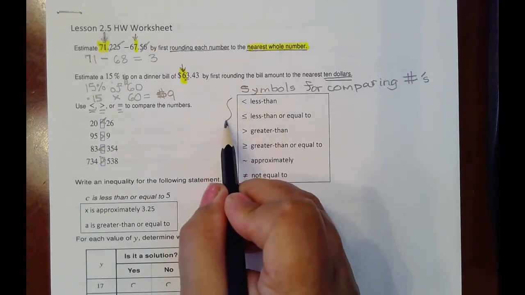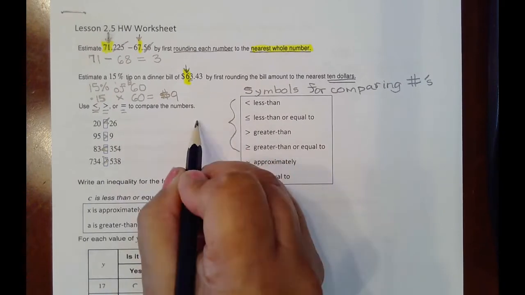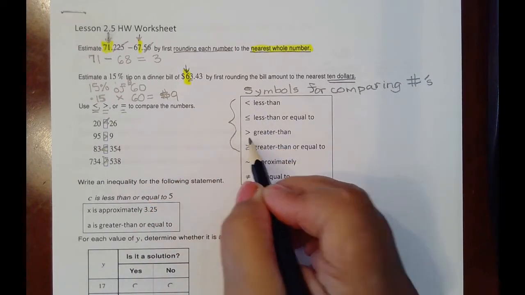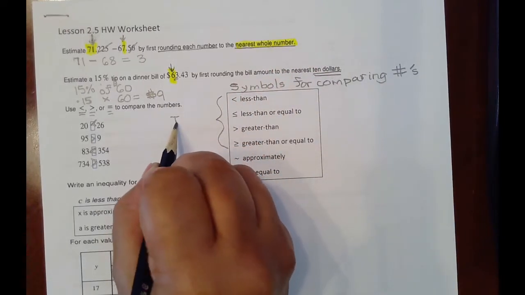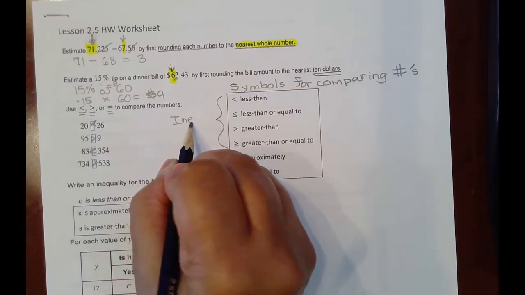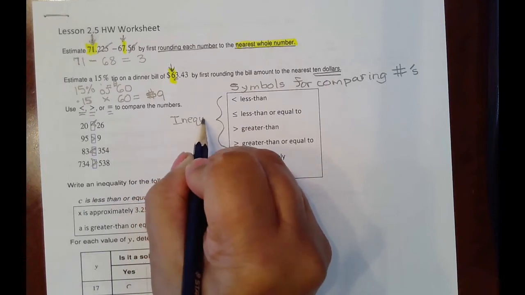These in particular, anything to do with less than or greater than or any variation of that, these are called the inequality symbols.